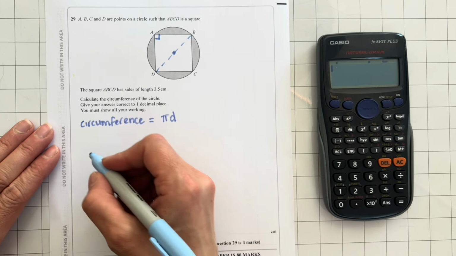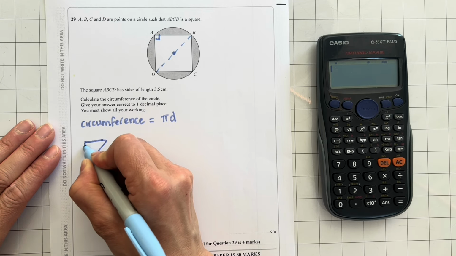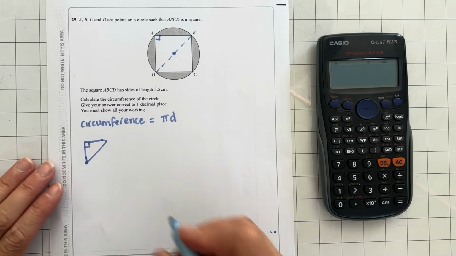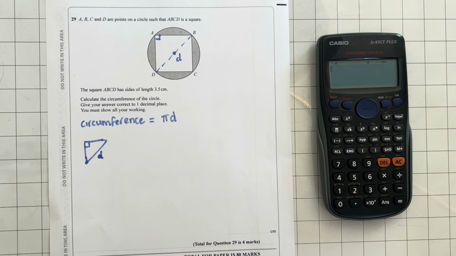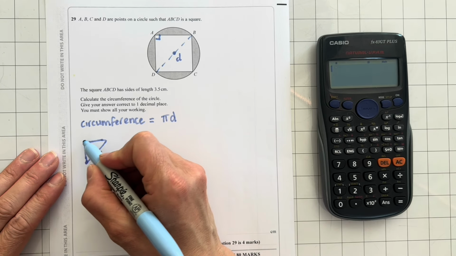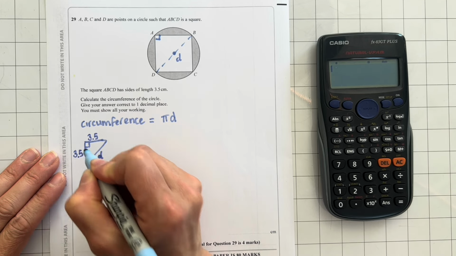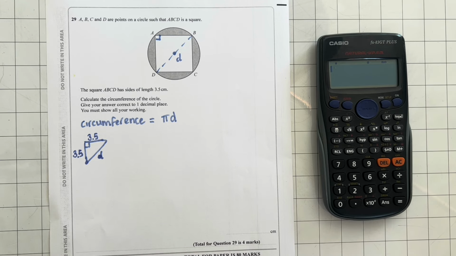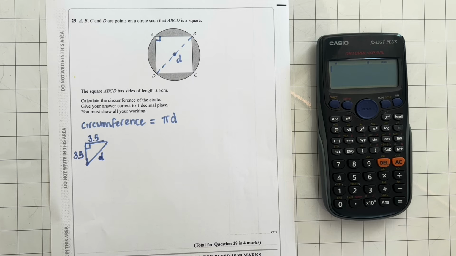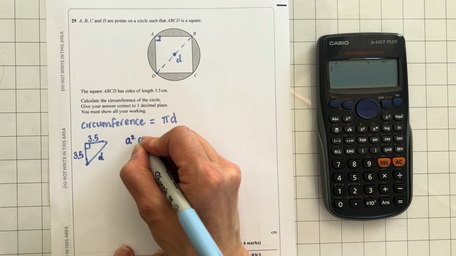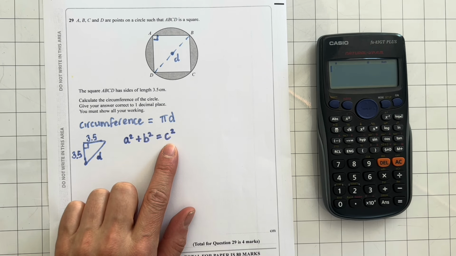So if we look at this right-angled triangle, where we know the hypotenuse is the diameter of the circle, and we also know that the sides have length 3.5 centimetres, we can use Pythagoras to find out what the length D is. So Pythagoras tells us that a squared plus b squared is equal to c squared, where c is the hypotenuse.